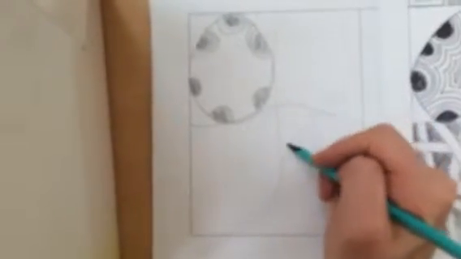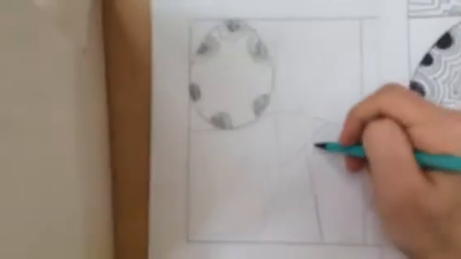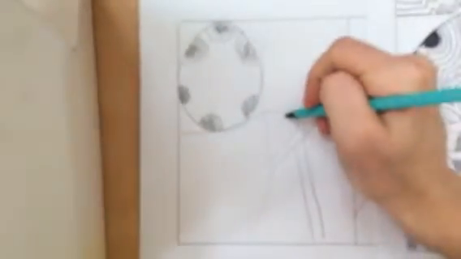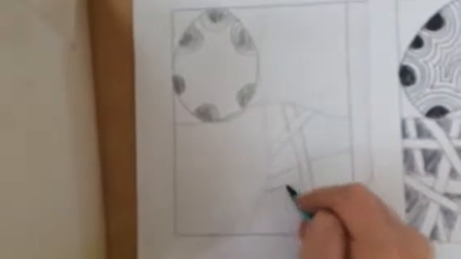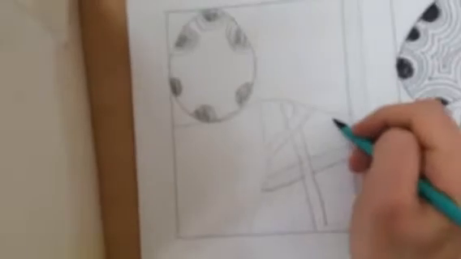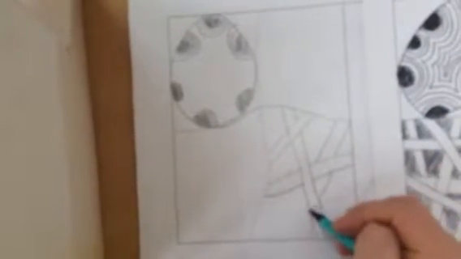Let's say in this one I decide I want this one here. So I draw my lines like this. I want to do one there. And gradually what you do is you get one big pattern. Again, I'm drawing with one hand with no tape.